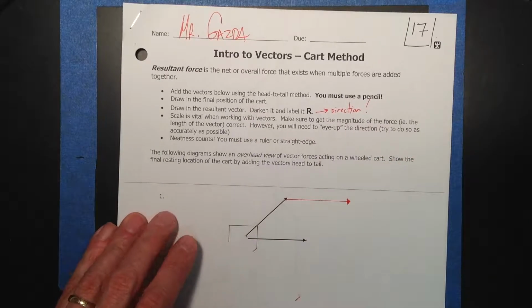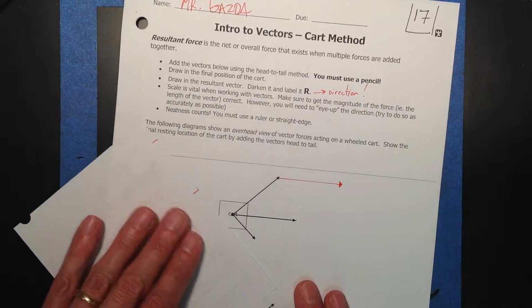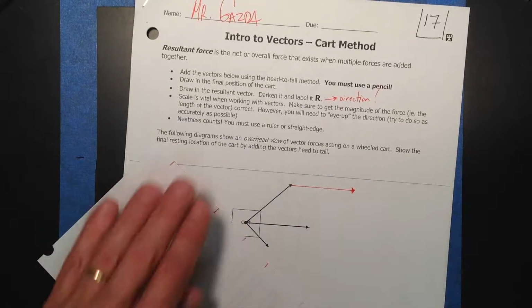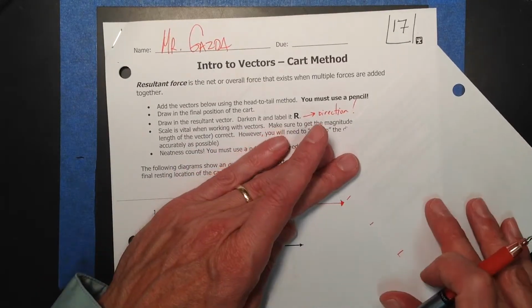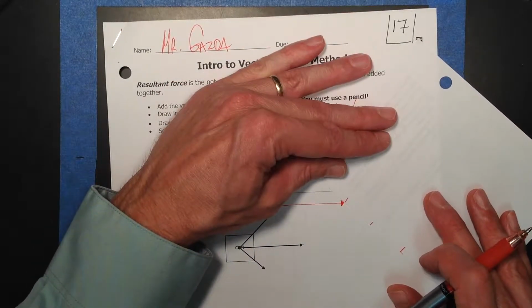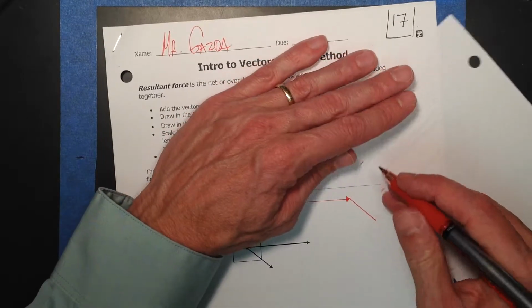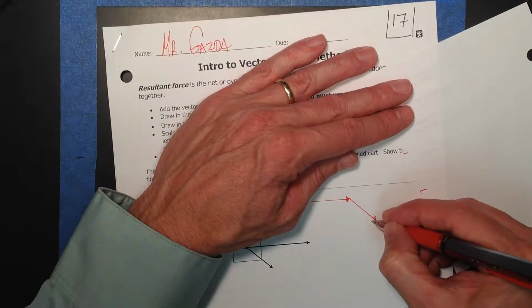I transferred it over. Now I have to do this one, and I'm going to do it like this. I'm going to mark it here, and I'm kind of eyeing up the direction a bit. Usually that's kind of bad to be doing it like that, but we're trying to make this a little bit easier. Okay, so then that's where I end up after all three forces are added.